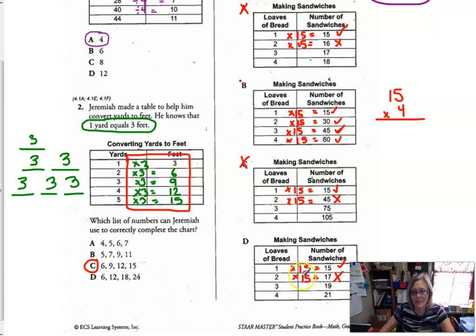Well, let's go down here to the very bottom one. 1 times 15 is 15. Check. 2 times 15 is not 17. So that one didn't work. Now, if I had looked here, this could have maybe fitted another problem, but not the problem that we're looking at. Okay, so our hard work paid off. But did you notice that I continued on? Even though I was pretty sure this one was the right one, I needed to make sure I wasn't thinking wrong. So, hope you learned a little bit today.